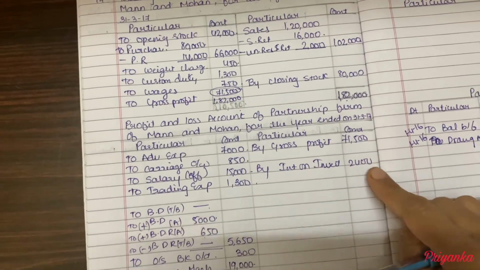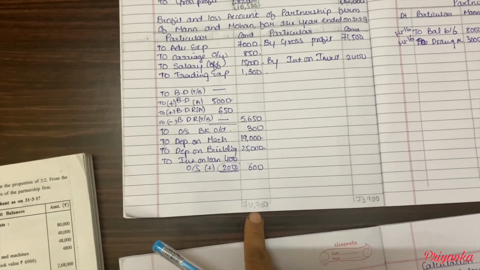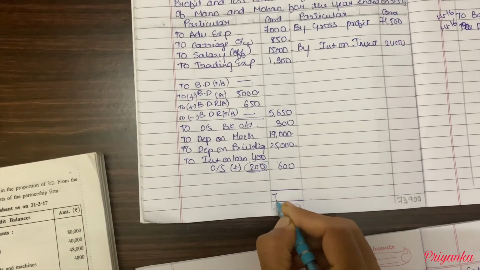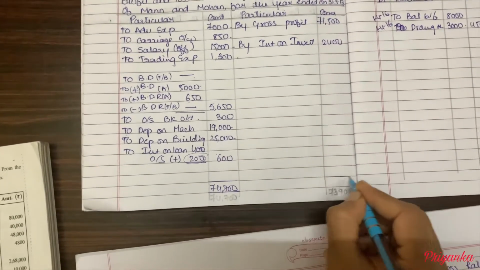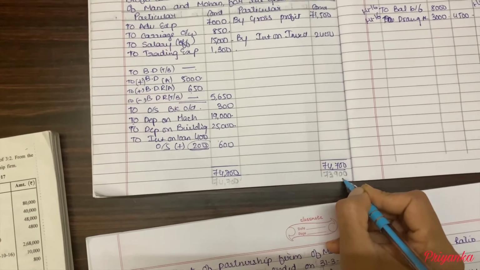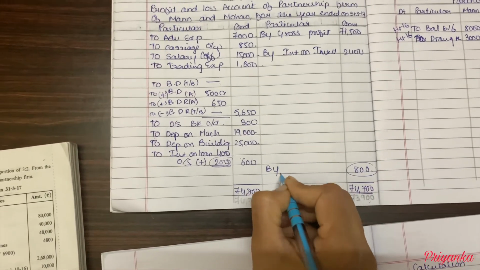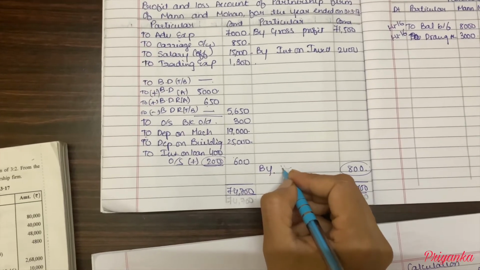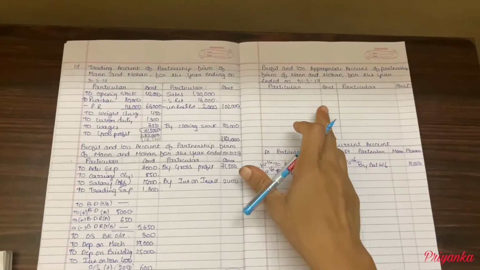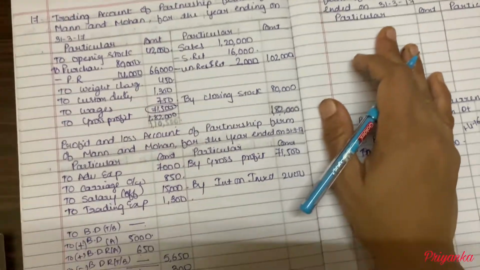71,500. If we make the total of these two, we get 73,900, and if we total this column, we get 74,700. So this one is more, so we write 74,700 on both sides, and if we subtract 73,900, we get the difference of 800. So our next account is profit and loss appropriation account. We got the difference at the credit side. We'll move it to the debit side.